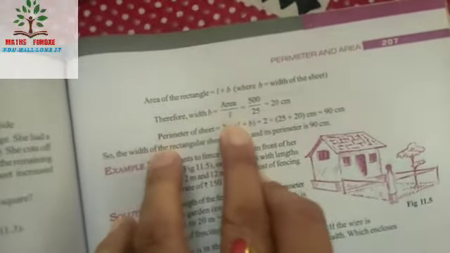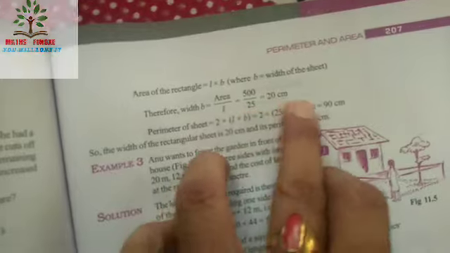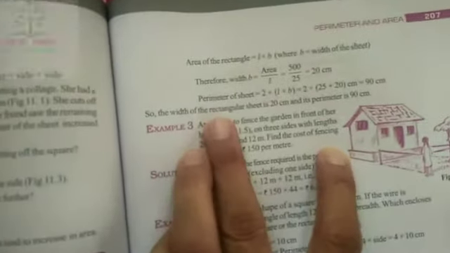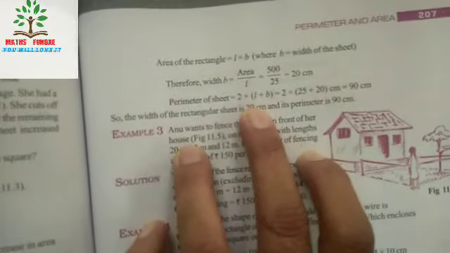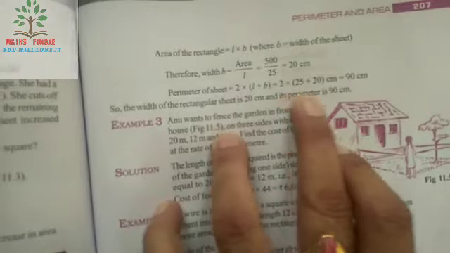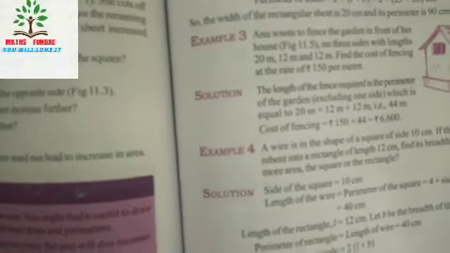Area of rectangle is L into B. So width B equals area upon L, that is 500 over 25 equals 20 centimeter. Then we have to find the perimeter. Formula for the perimeter is twice into L plus B, so that is twice into 25 plus 20, that is 90 centimeter. So it's easy for us to find the answers once the concepts are clear about what is perimeter, what is area, and how to find the perimeter and the area of rectangles and squares like this.